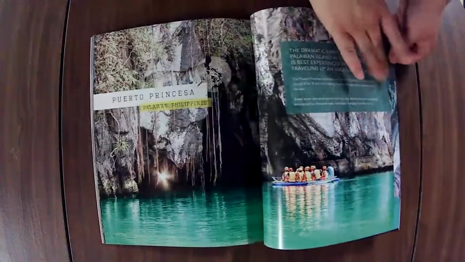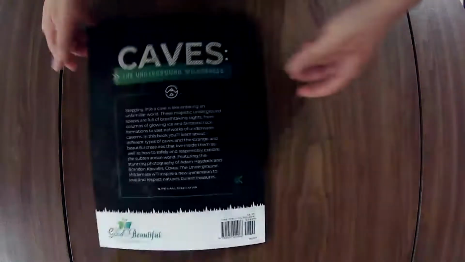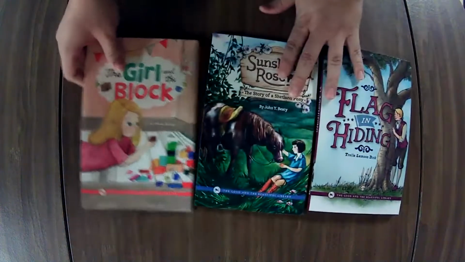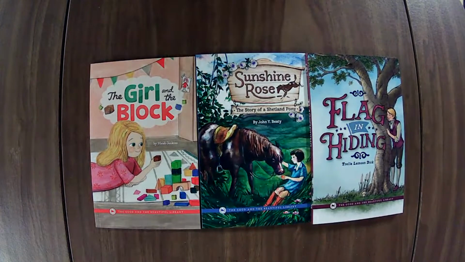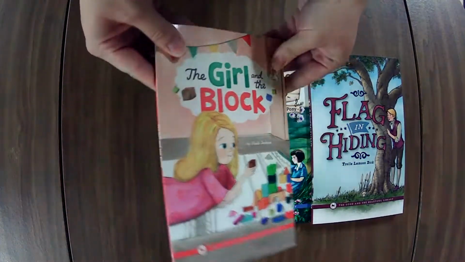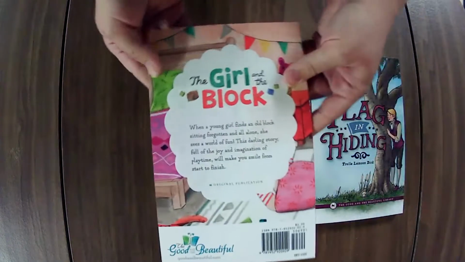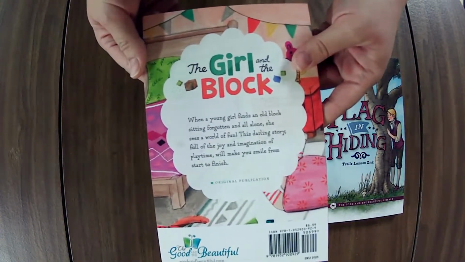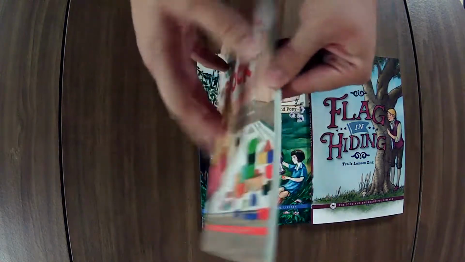So when I added this entire course set to my cart, I was pennies away from the $75 and was like, man, perfect opportunity to hop over to the library and see what kind of books I can pick up. And these are all new titles from The Good and the Beautiful. We've got The Girl in the Block, and it's level 1A. So we got, when a young girl finds an old block sitting forgotten and all alone, she sees a world of fun.